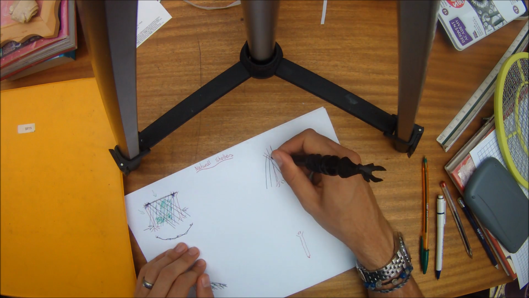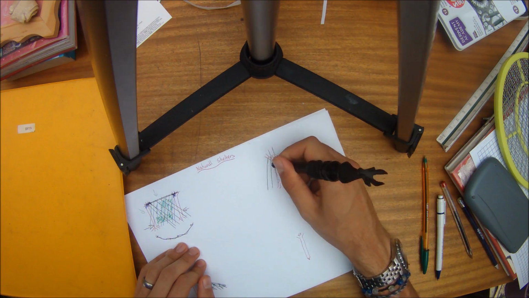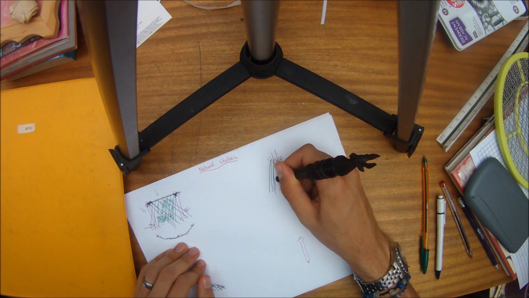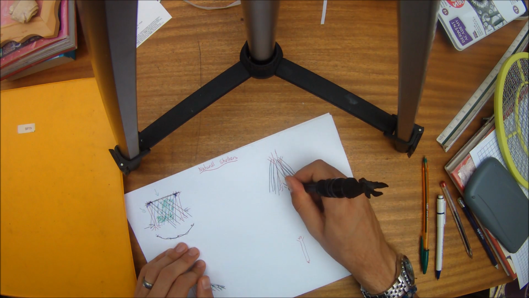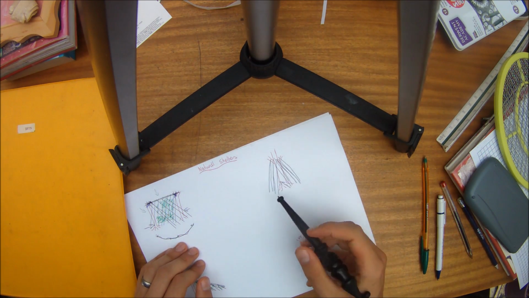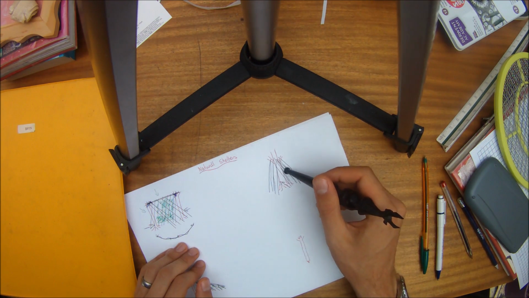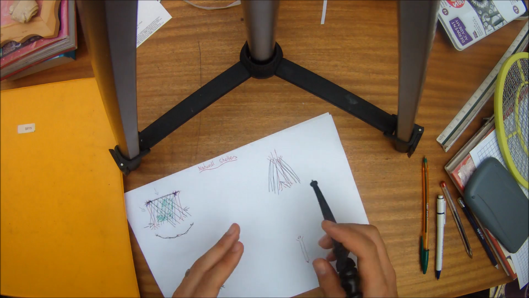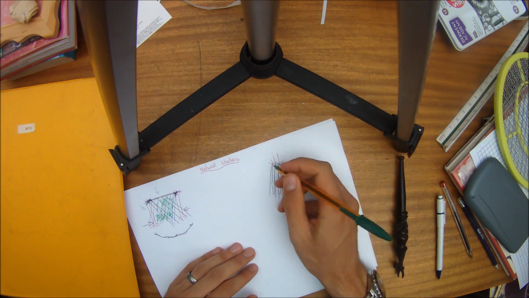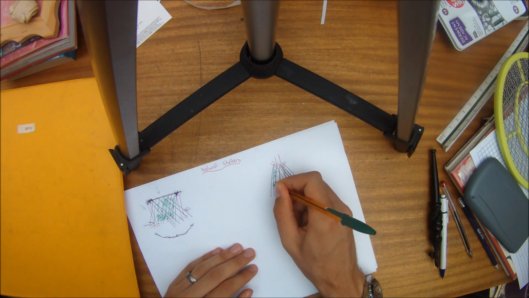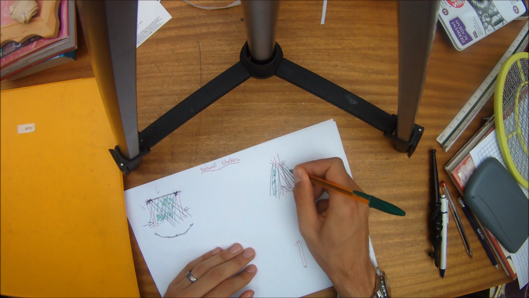You just keep going round. All you do is leave a gap in there, and you would have a basic circular shelter. Then same again, you would fill up the gaps with whatever natural materials you have.